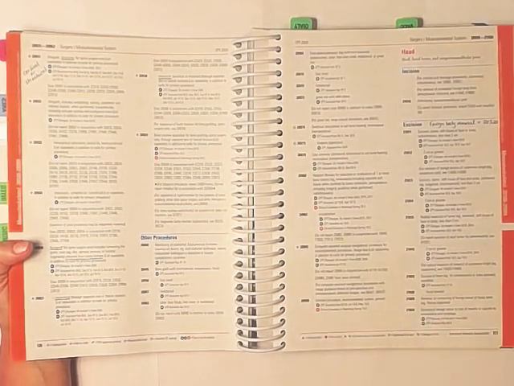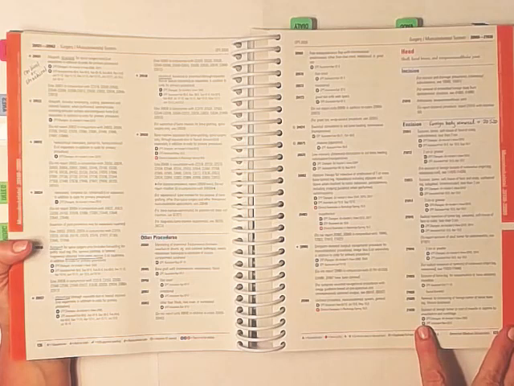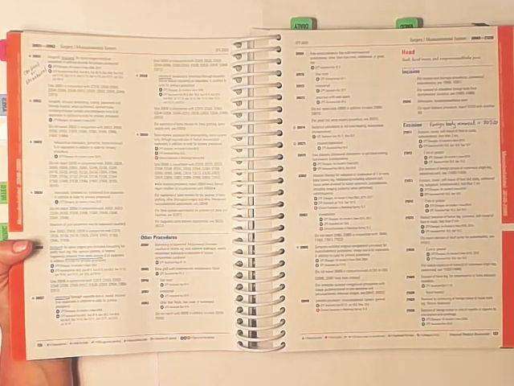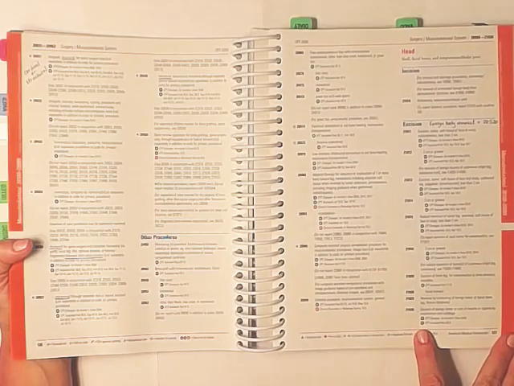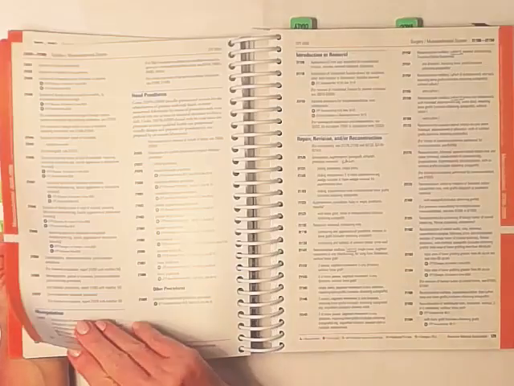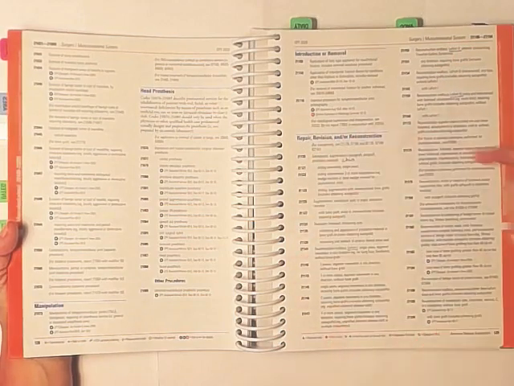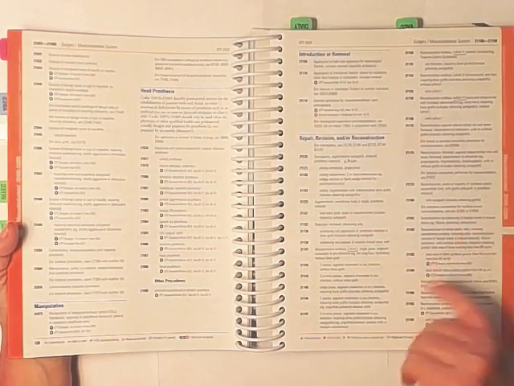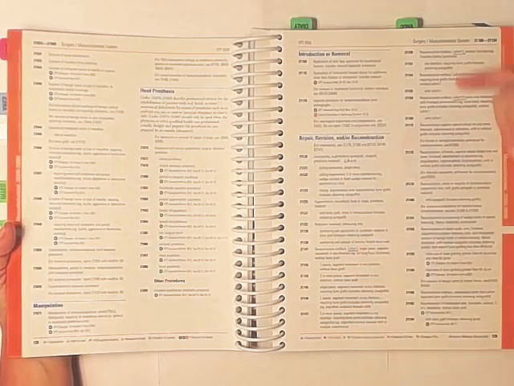All right, let's do another one. Reconstruction mid-face, Lefort 2 with anterior intrusion. So the Leforts, that would be repair, revision, and reconstruction. The Leforts are in here. I go through and underline them.